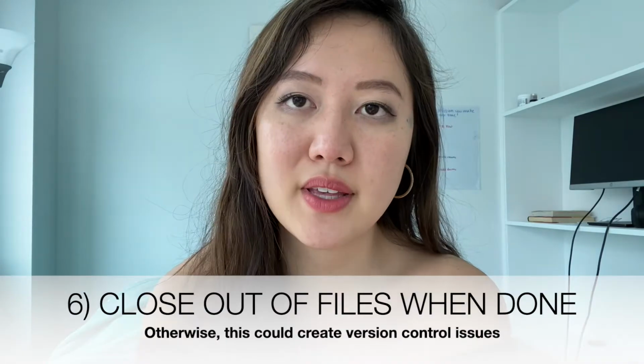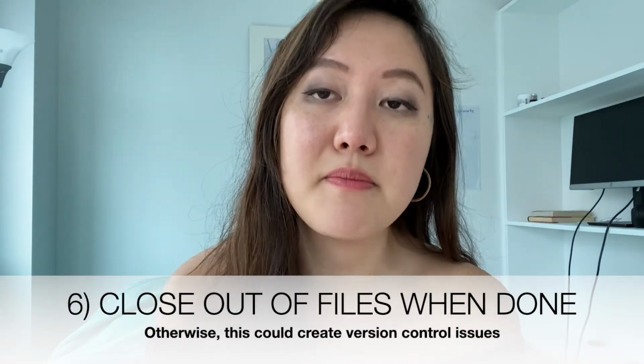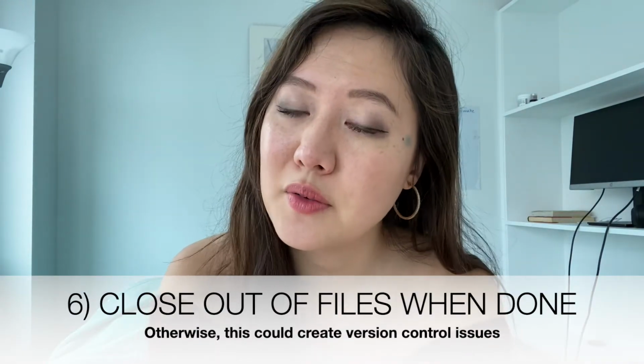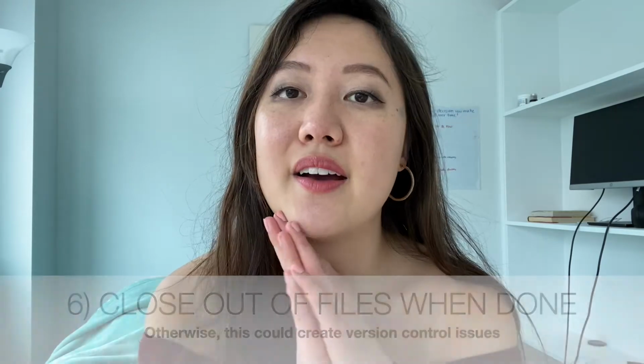Please, please, please, please, please close out of files if you're not using it. Making sure you save it down before you do. I have seen people, they end up keeping the file up on their desktop. Let's say you're working on like project ABC, right? And you have the latest model open. It's really late and you decide you're gonna go to bed. For some reason you have left it open.